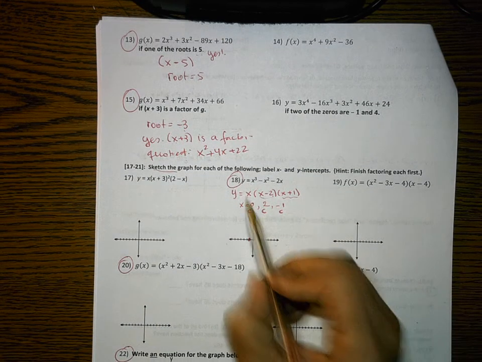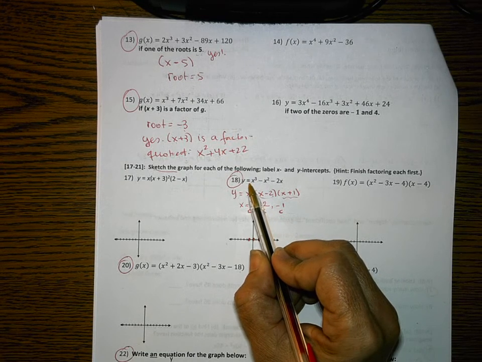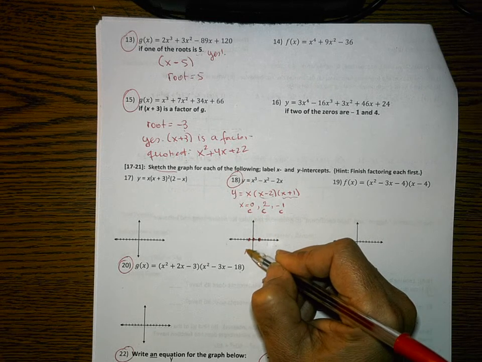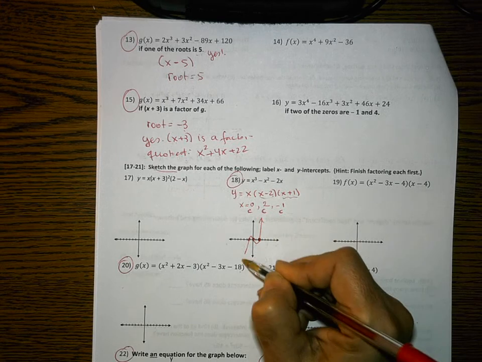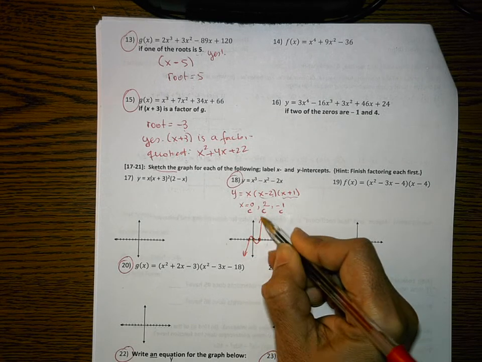Because it's a cubic with a leading coefficient of 1, a positive leading coefficient, I am increasing. So I'm going to start at negative infinity, cross here, and cross here. So 3 crosses, at negative 1, 0, and 2, and I finish my graph, okay?